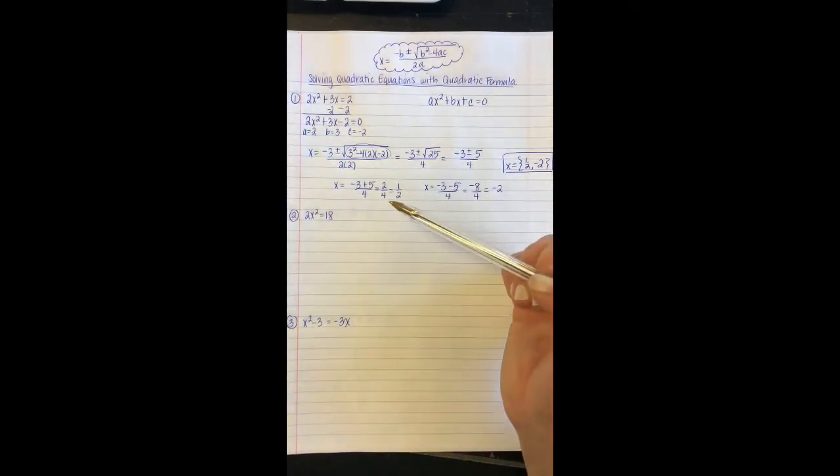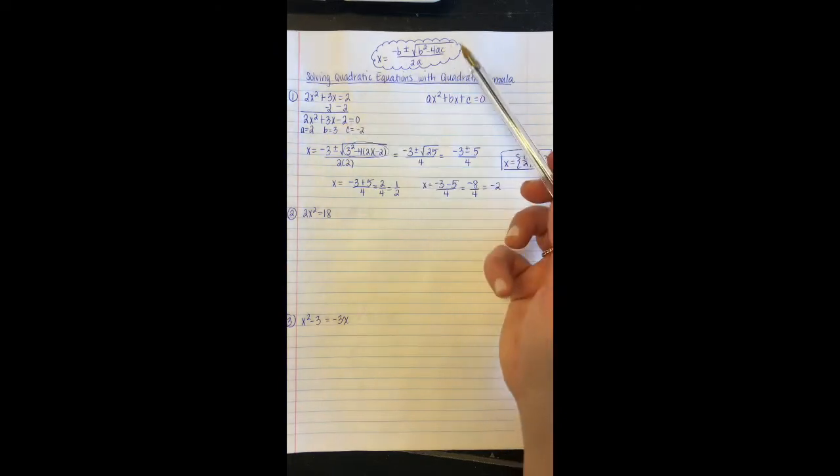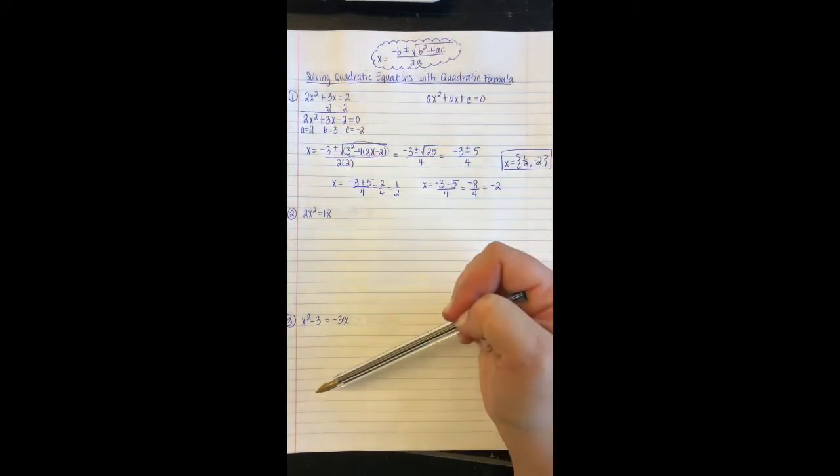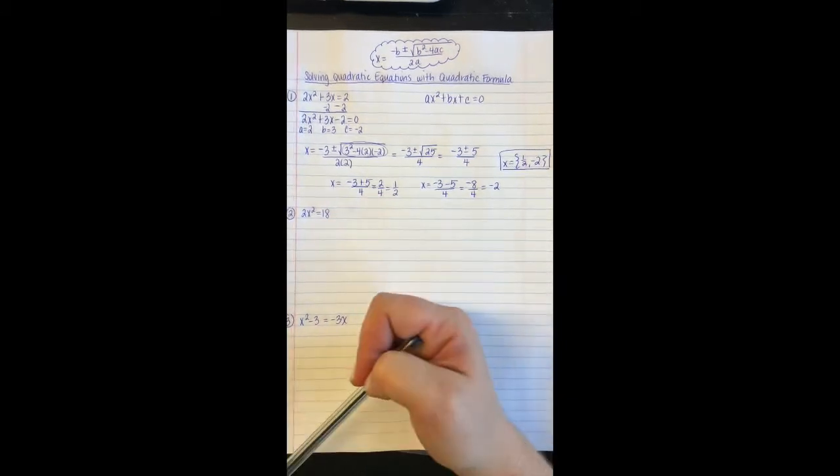So again, it's up to you. If you're not great with tricky trinomial factoring, do quadratic formula, but just be super careful with the part where you're plugging in the b squared minus 4ac.